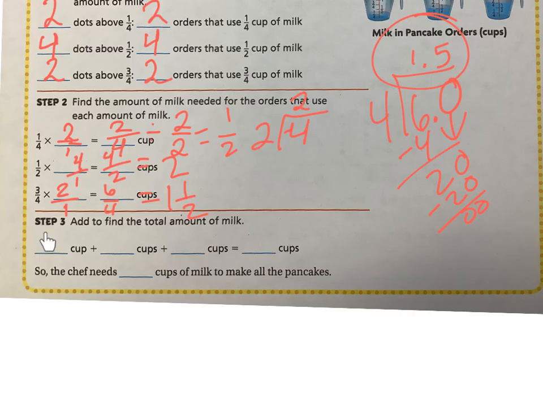All right, so we're now at step 3. Add to find the total milk that was used all day. All right, so we're going to take our totals for the 1/4, the 1/2, and the 3/4. Okay, let's circle them so we know what we're adding.